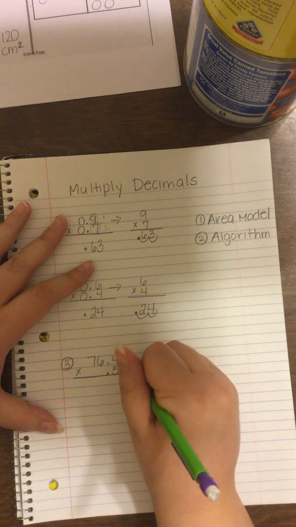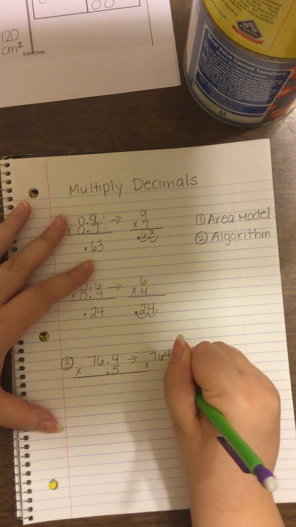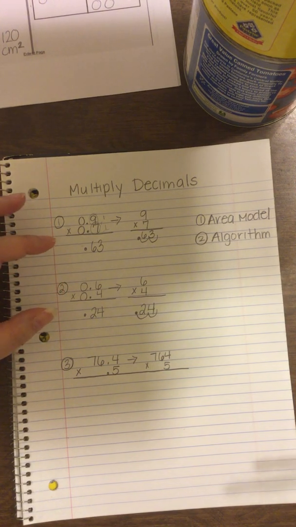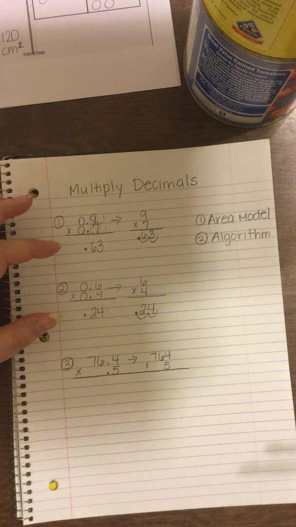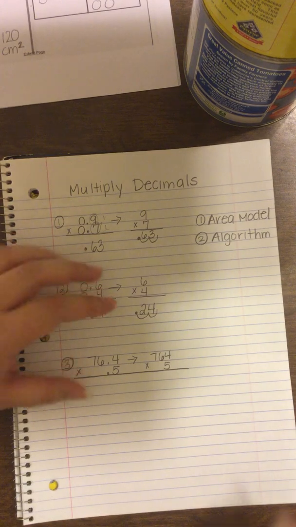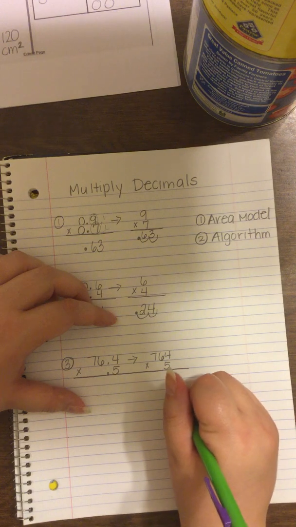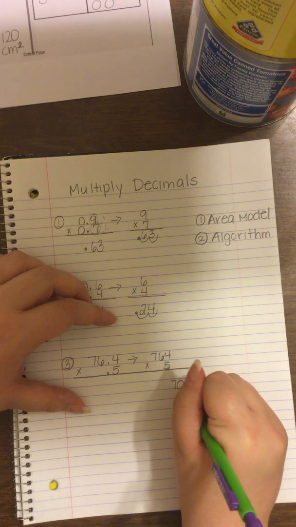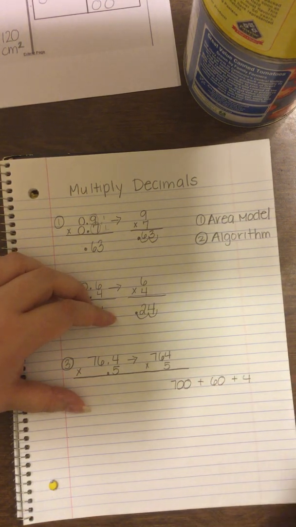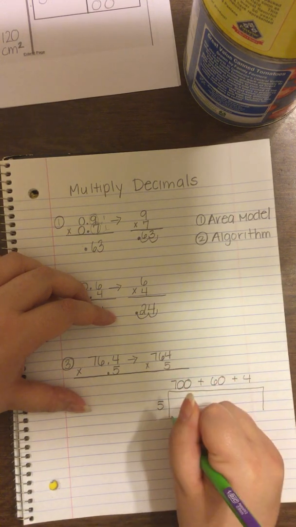So for this problem, I'm going to rewrite it as a whole number problem, which is 764 times 5. And I'm going to go ahead and solve this area model. You can solve it traditionally with the algorithm if you wish, but I'm going to go ahead and show it with the area model for this problem. So area model is where I take the 7, the 6, and the 4, and I divide it up by its value. So 700 plus 60 plus 4 equals 764. And I'm going to multiply that by 5. So I'm going to go ahead and make my area model box.